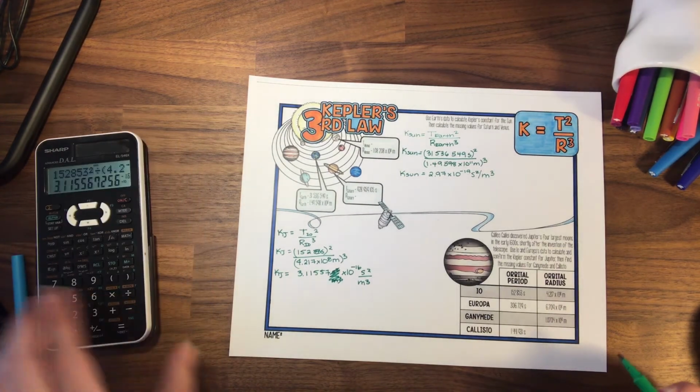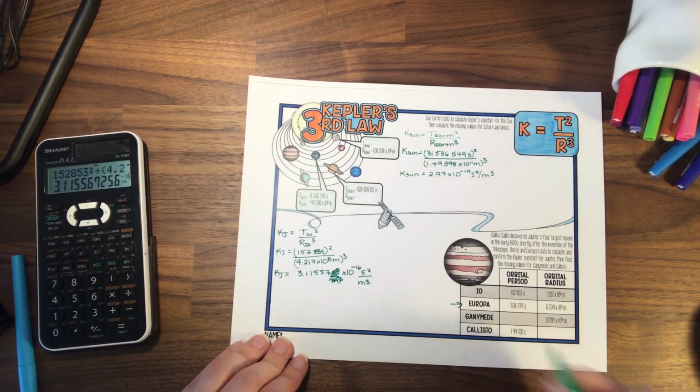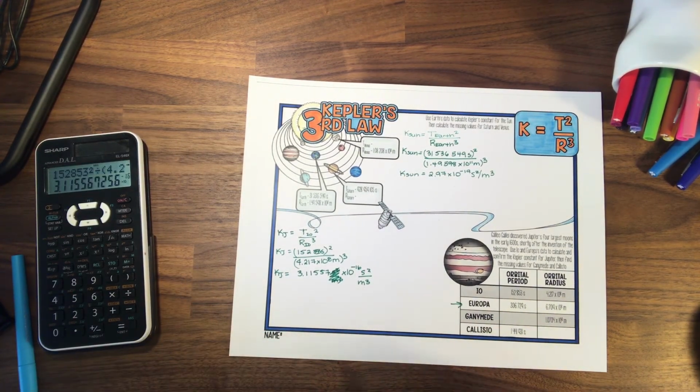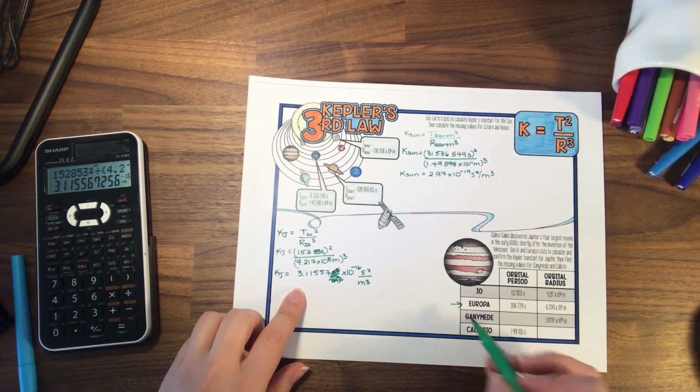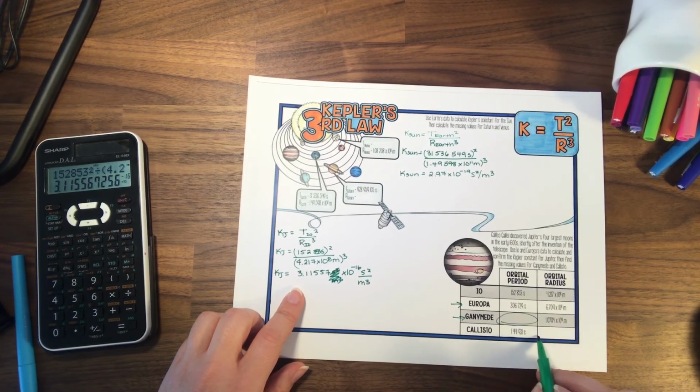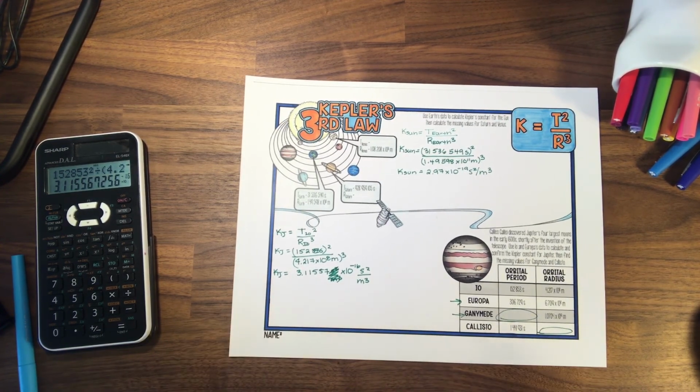In the next step, you would prove that by doing the same thing for Europa's data and checking that those two values are the same. And then you can use Jupiter's Kepler's constant to figure out the orbital period of Ganymede and the orbital radius of Callisto.